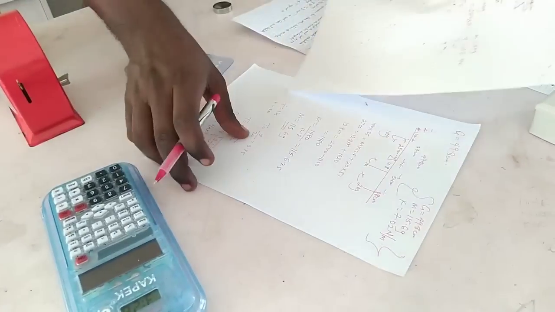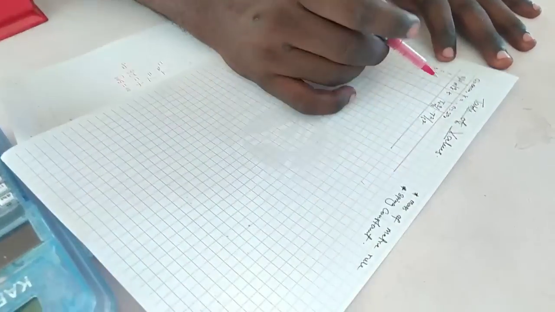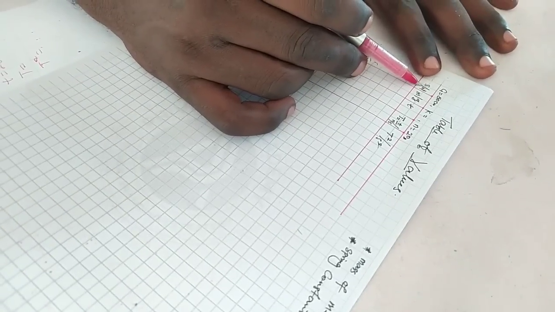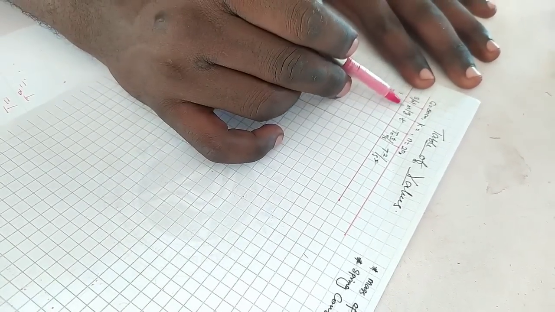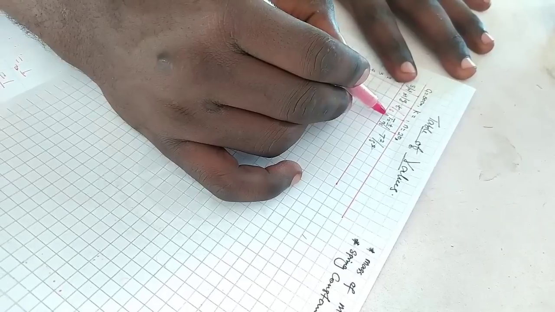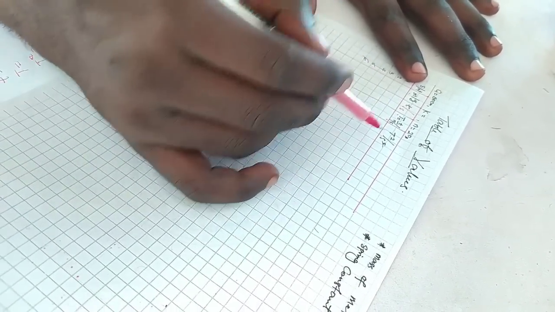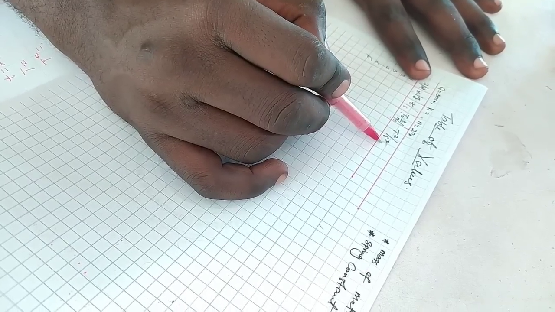So for better understanding, you can see my table here. This is the serial number, the number of times you repeat the experiment. This is the mass in gram. This time is in seconds. Then for your capital T all over N, it should also be in seconds. For T square, it should be in seconds square.